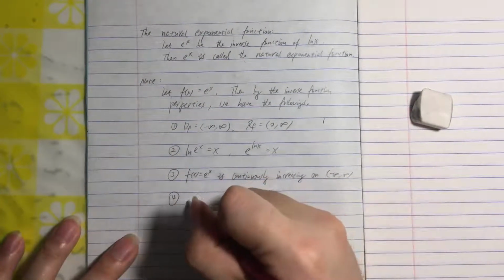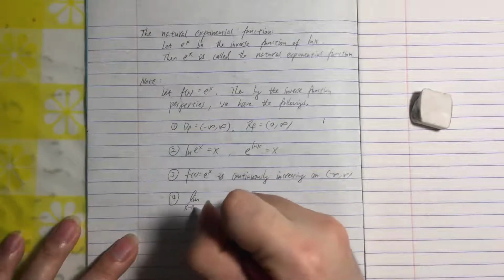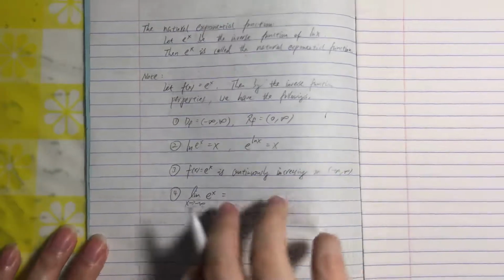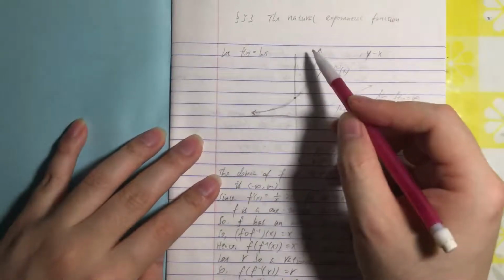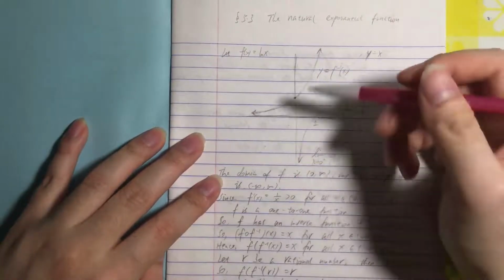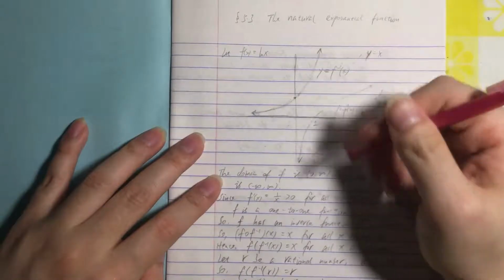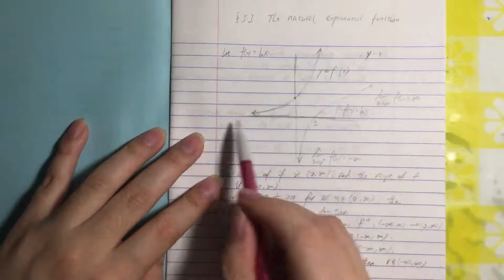Next, the limits. For the limit as x approaches negative infinity: since this is the inverse function of the natural logarithmic function, and for the natural logarithmic function the y-axis is a vertical asymptote, for the inverse function the x-axis will be a horizontal asymptote.